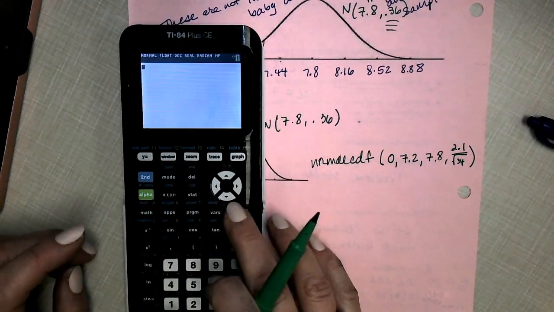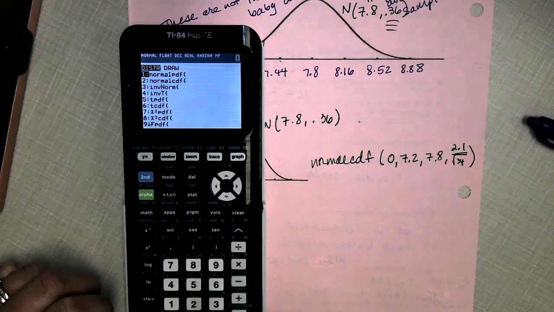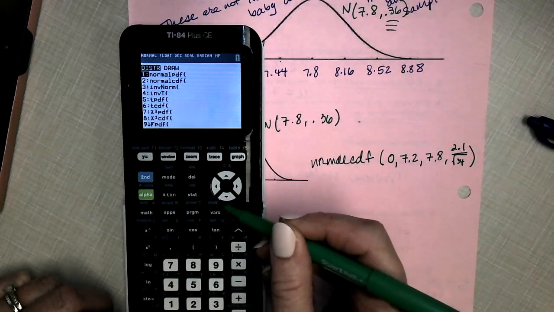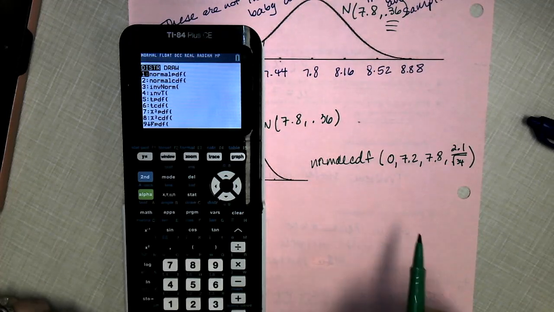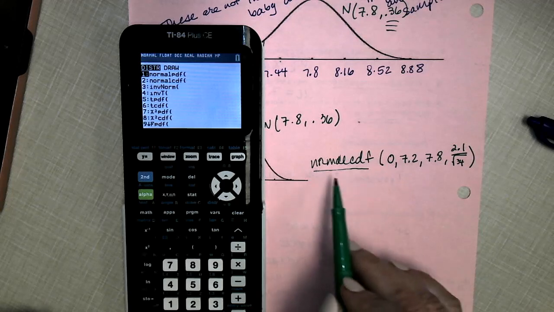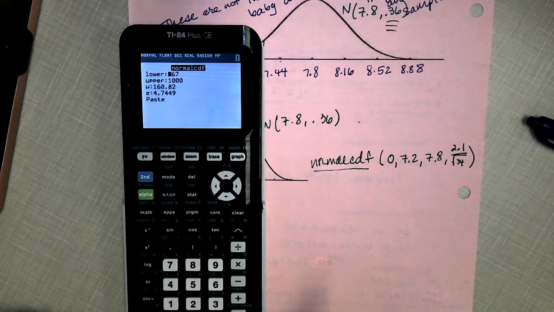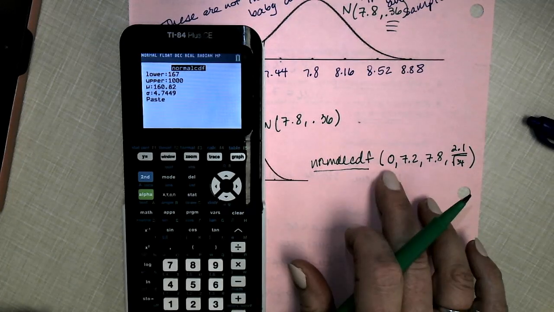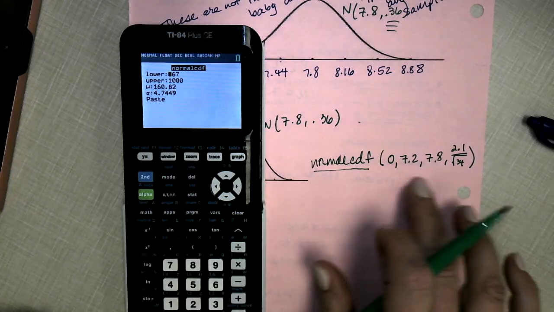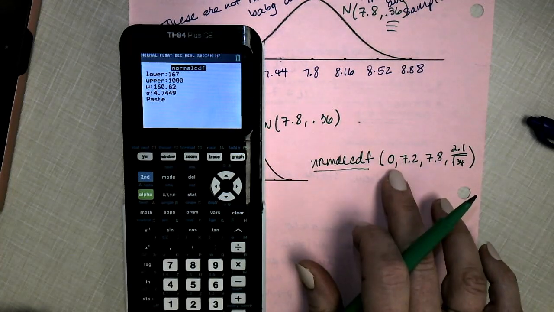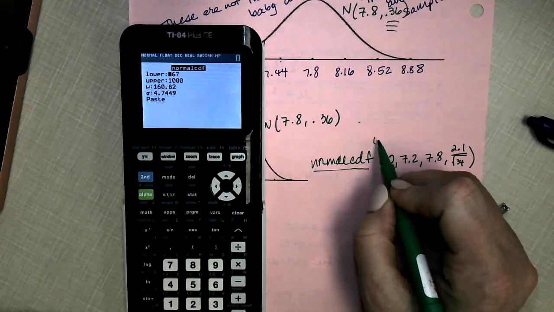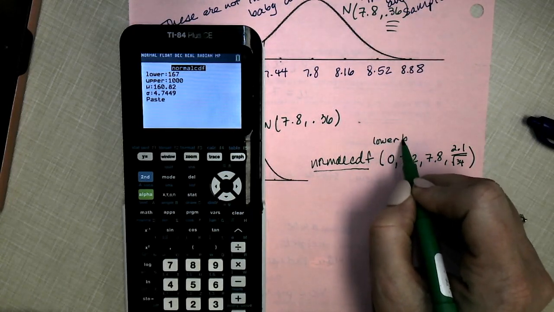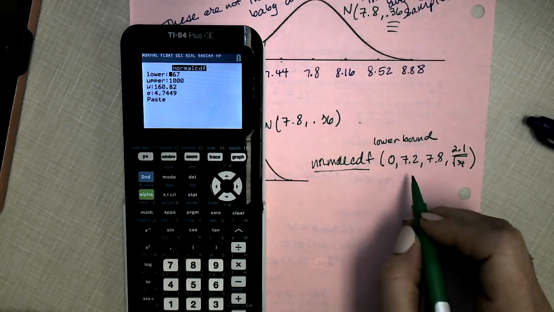So I just went to 2nd Vars, your distributions menu. Now you actually know what that is. We are going to do normal CDF. We already proved it's normal with the conditions. So option 2, the lower bound. I'm saying 0 because I'm using the real data, and no baby weighs 0, but you could put negative infinity. This is your lower bound, and this is your upper bound.